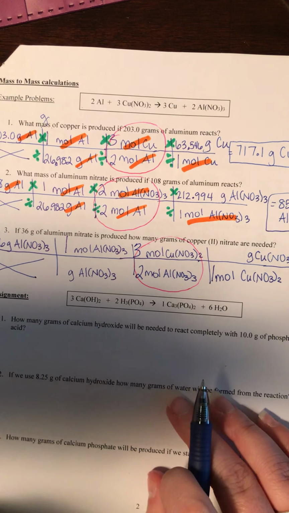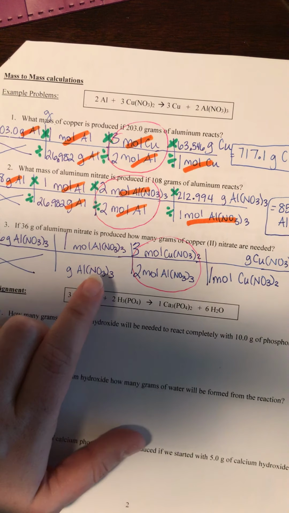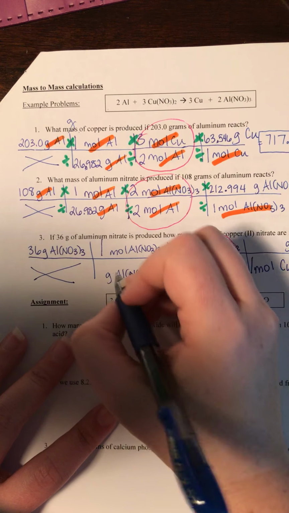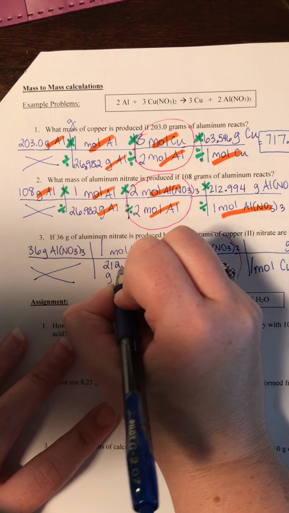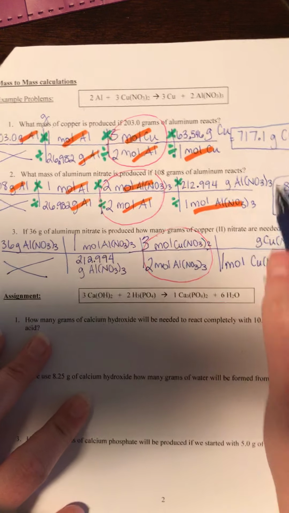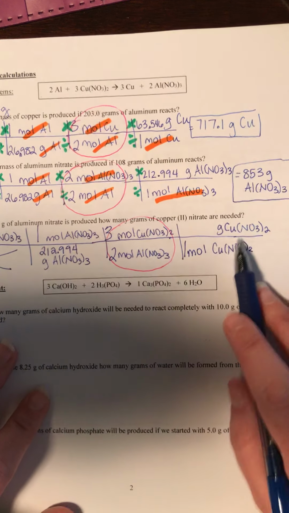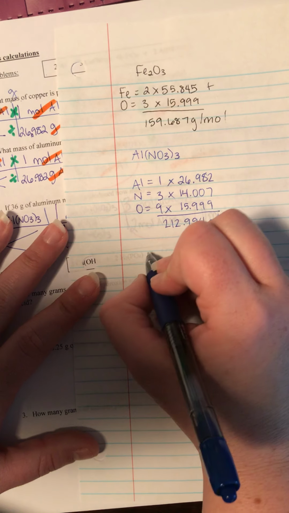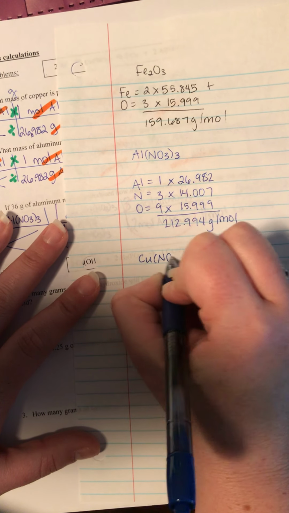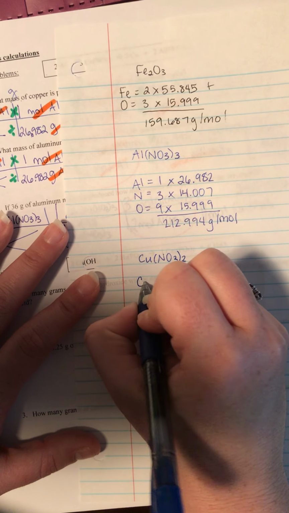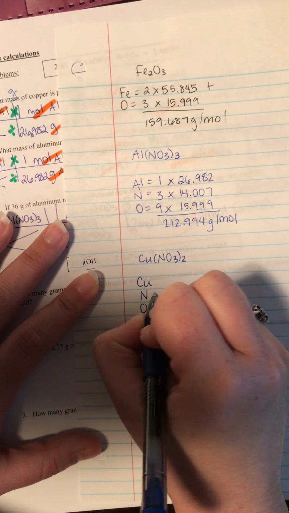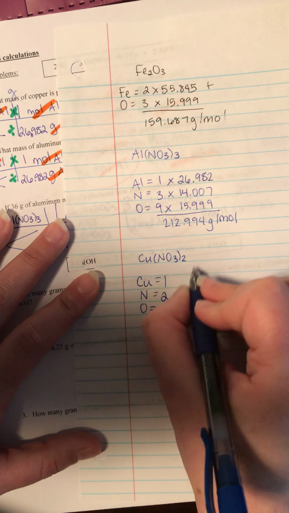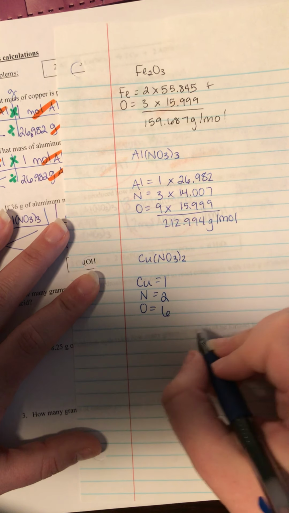All right, grams comes from the periodic table. Well, we already found AlNO3. We just did that in the previous problem. So I'm going to go ahead and fill that in. 212.994. We found that from the periodic table. But then we have to do a mass for this one. So I'm going to grab the paper I've been using. CuNO3, 2. So we have Cu, we have N, and we have O. So 1 Cu, 2 Ns, remember it multiplies, and 6 oxygens.